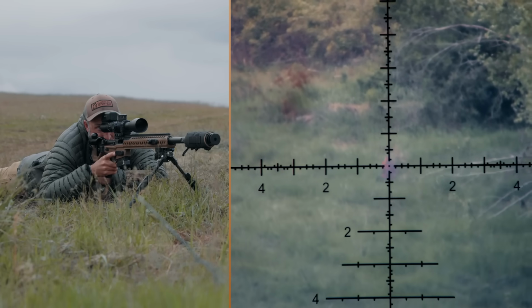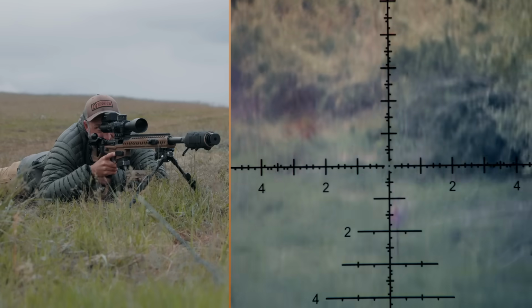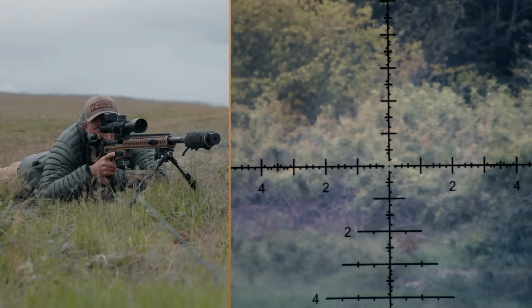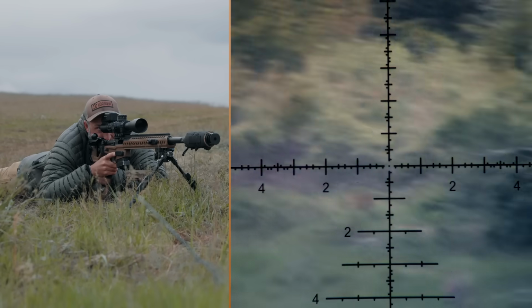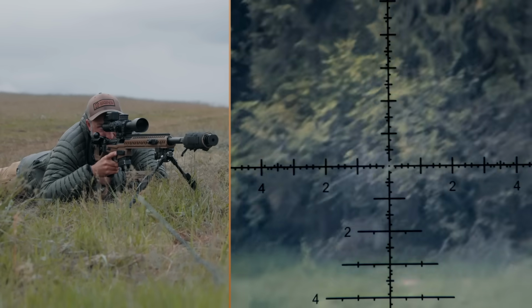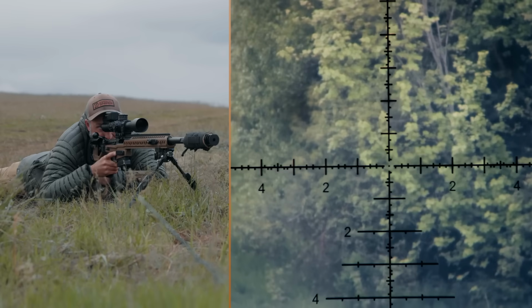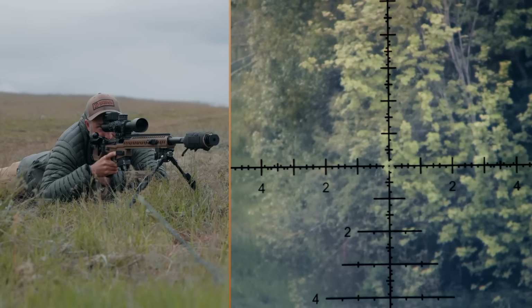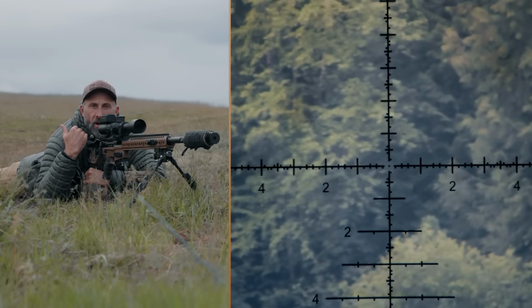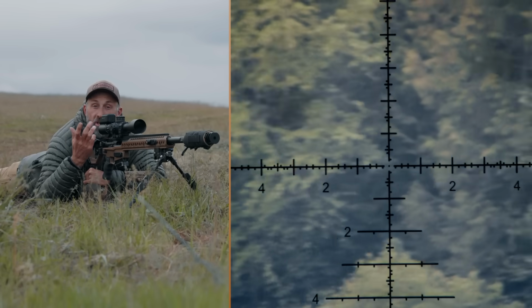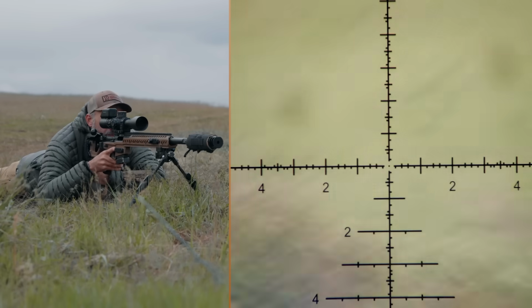Based upon what I'm seeing right now, I'm not really seeing much vegetation move down there. I'm not seeing much vegetation move over here on the point. I'm feeling a little bit of wind flow straight on. So let's just see what a straight up wind call does.